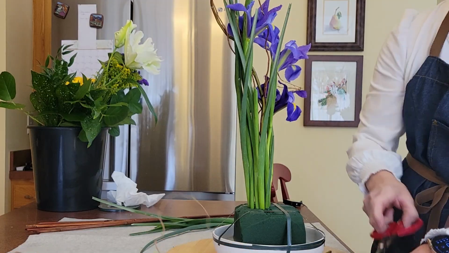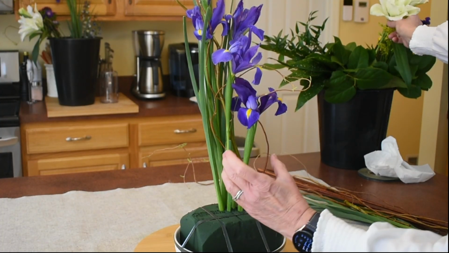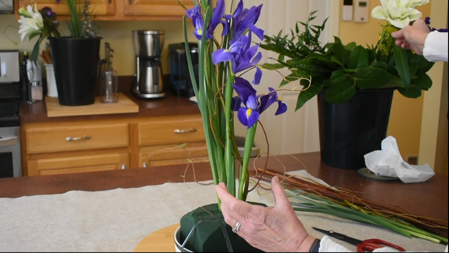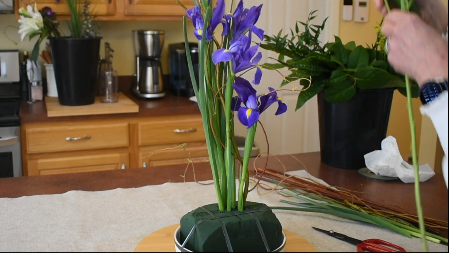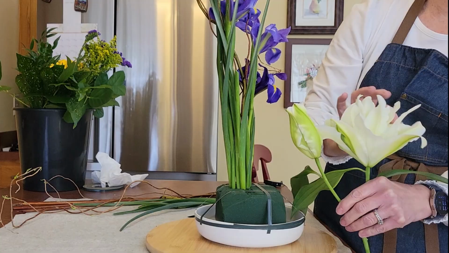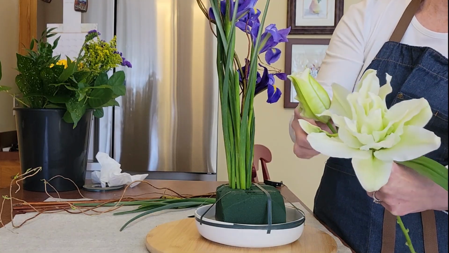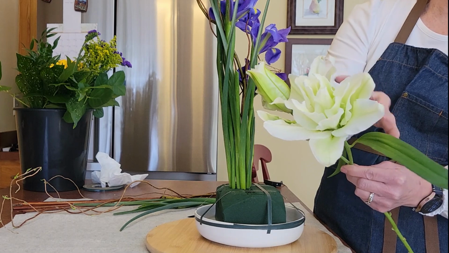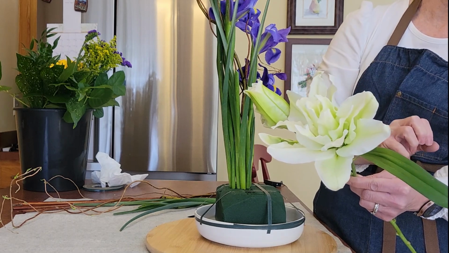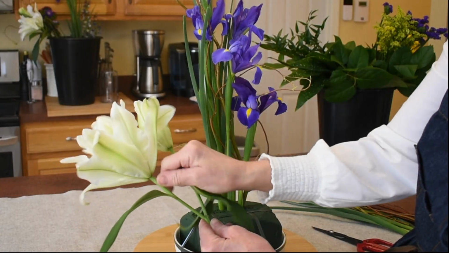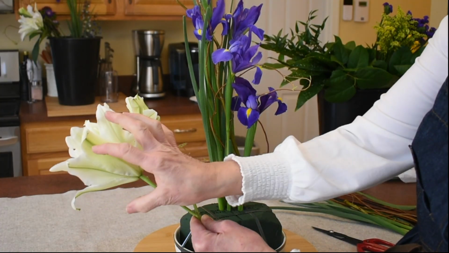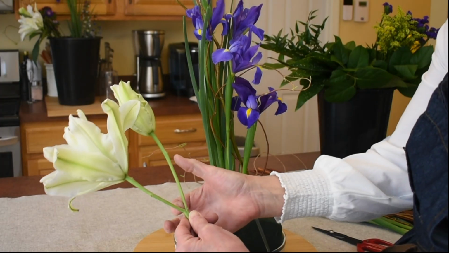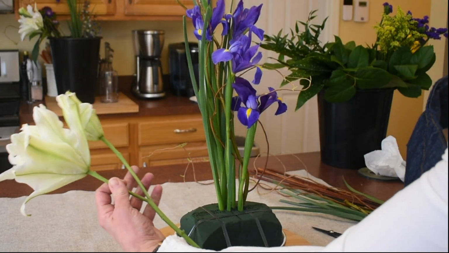Beautiful. Next up is our focal flower. I really want to make sure I've got a good placement for that. And I have this beautiful rose lily. And what I think a lot of people make a mistake is thinking they have to use the entire flower. One, these are going to be distracting, so I'm going to pluck those off immediately. And I really want to use this bloom, so I'm going to cut it off right there at that V.